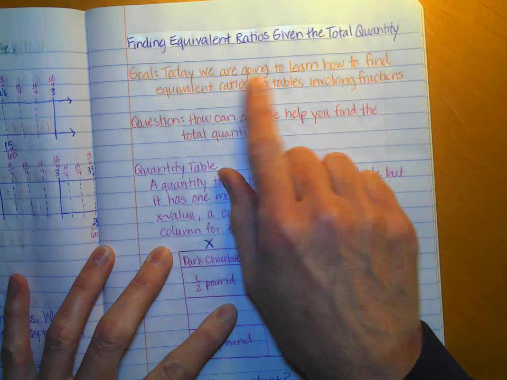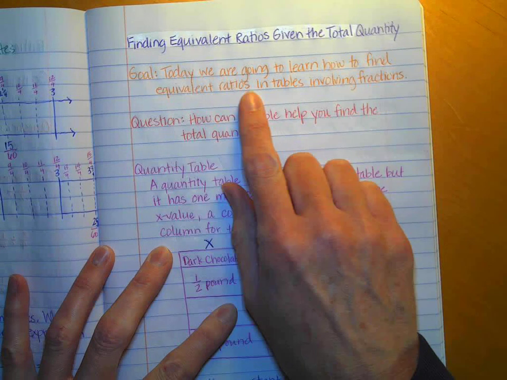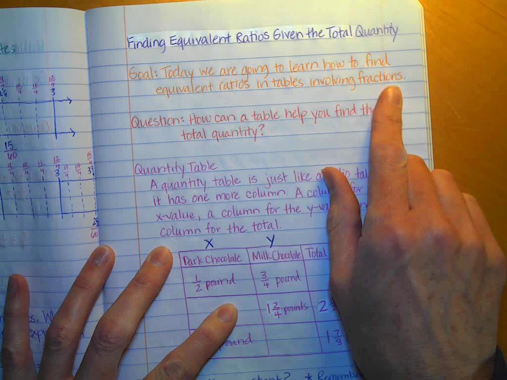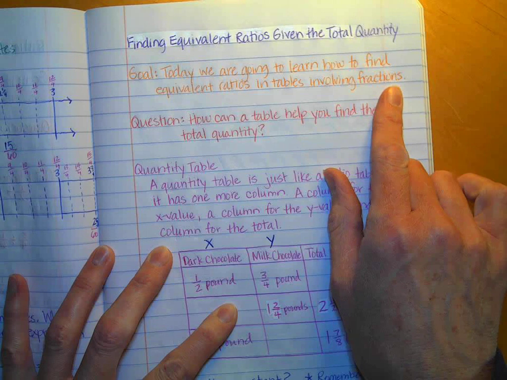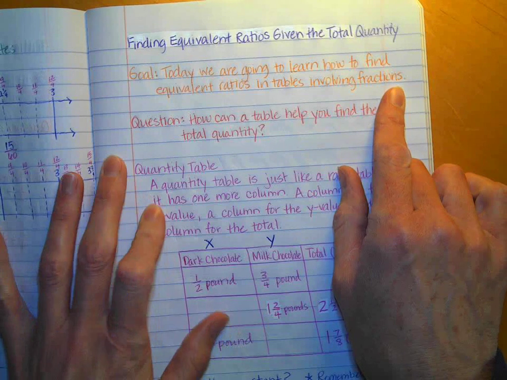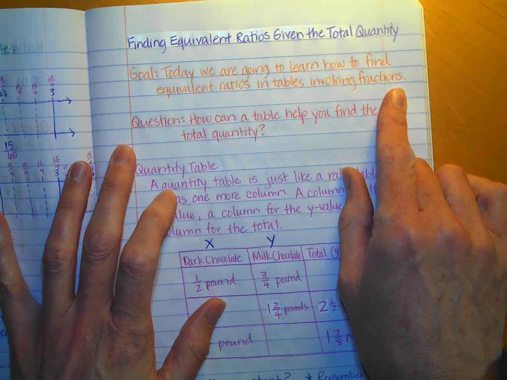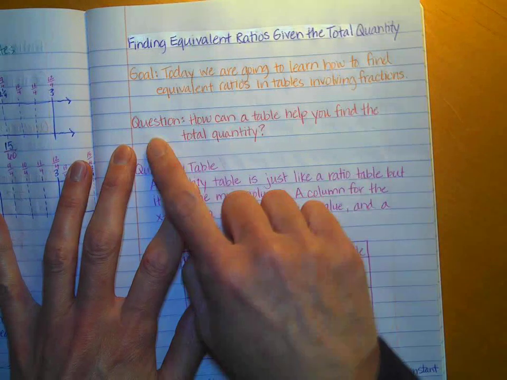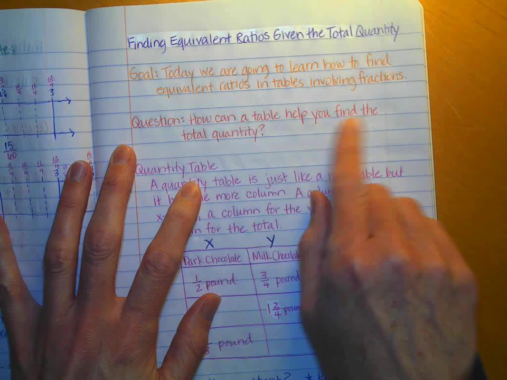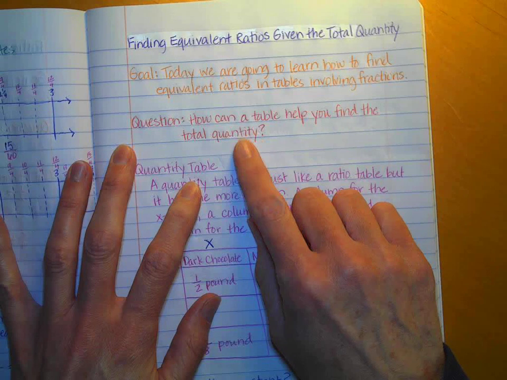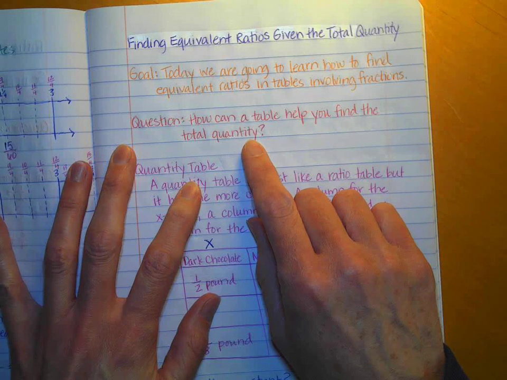And our goal today, we are going to learn how to find equivalent ratios in tables involving fractions. I know, you guys are probably going, oh, no more fractions. We're going to do it. We're going to do it together because we're strong and we can. Question, how can a table help you find the total quantity? This is actually a really good question because it's really easy.